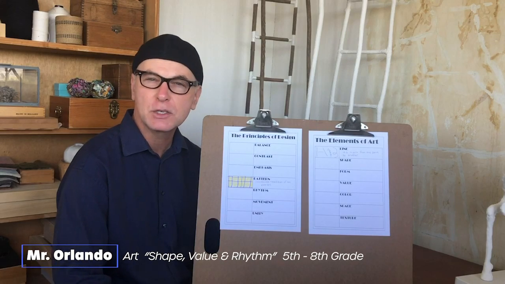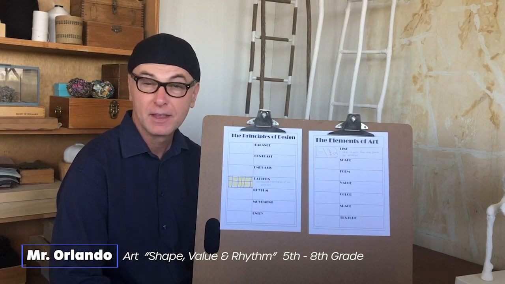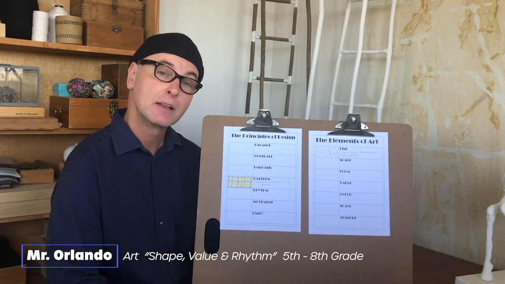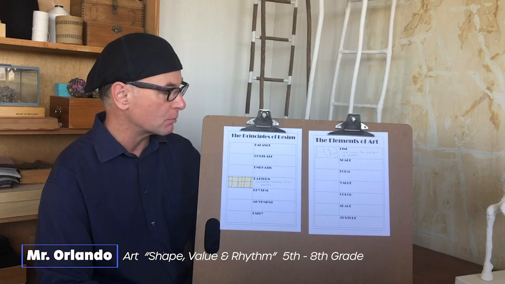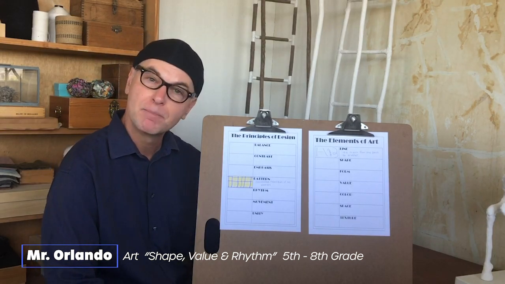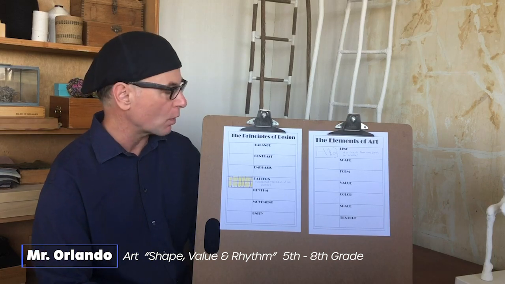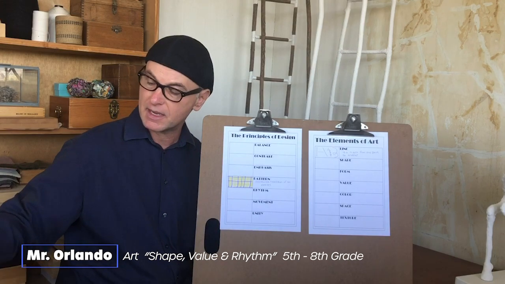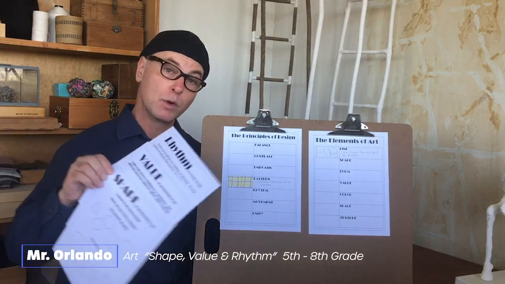Welcome back to week 2 of Art with Mr. Orlando. In this class we explore the elements of art and the principles of design. Last week we explored the principle of design pattern and the element of art line. This week we're going to explore the principle of design rhythm and the element of art value and shape.